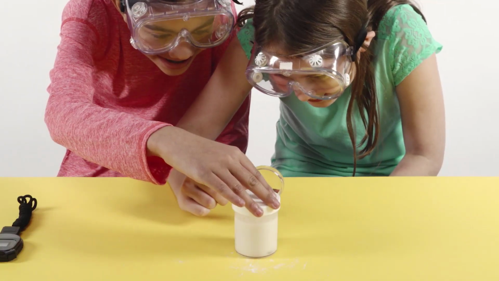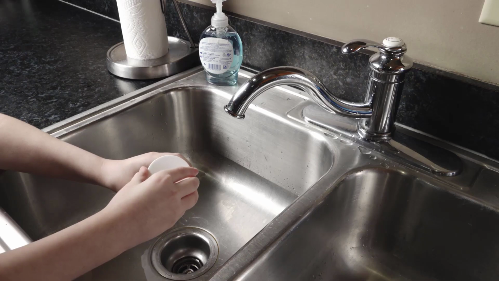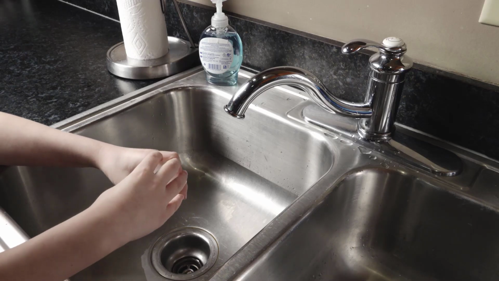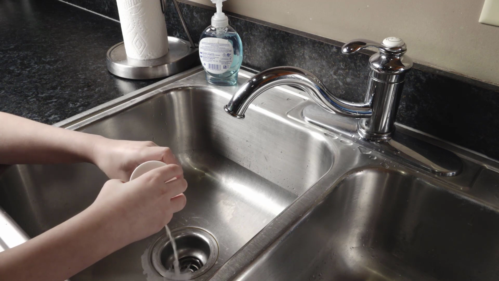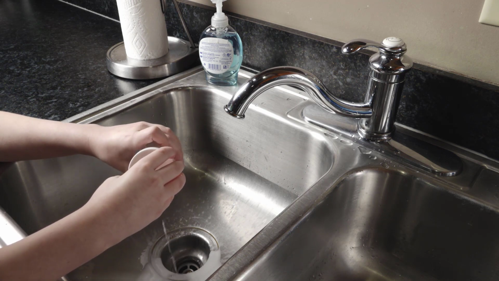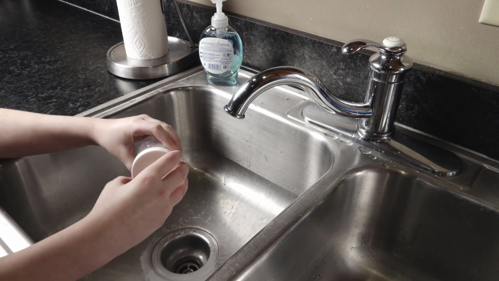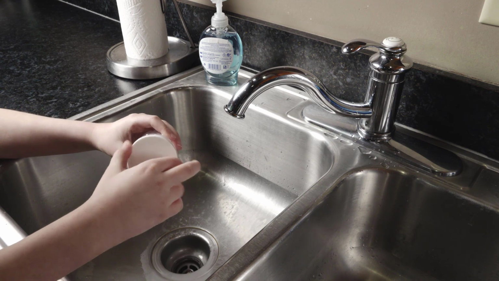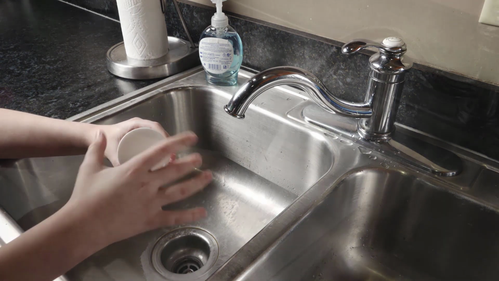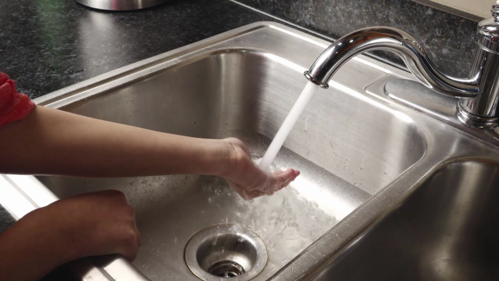Observe the jar, water, pebbles, and chalk. Walk to the sink. Loosen the lid on the jar, but do not remove the lid completely. We want to empty the water, but stop the solid pieces of chalk and pebbles from falling into the sink. Carefully empty the water into the sink. Rinse the sink with water, then return to your workspace.